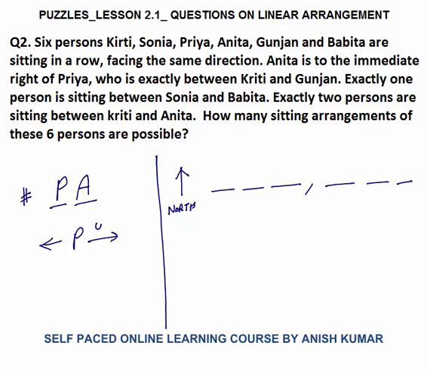If there are Y persons to the right of Priya, then Y persons should be on the left, and Priya should be in between K and G. So K slash G, because we don't know whether Gunjan or Kriti is to the left.